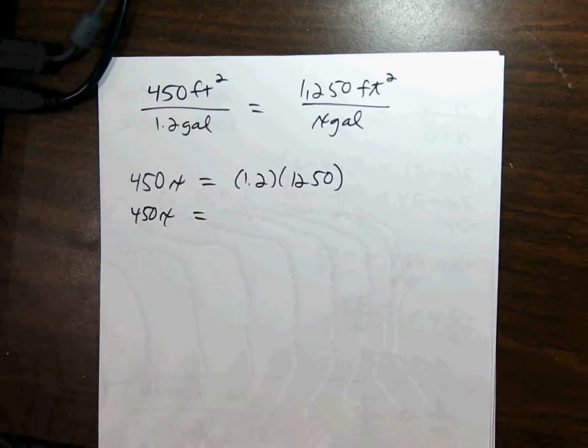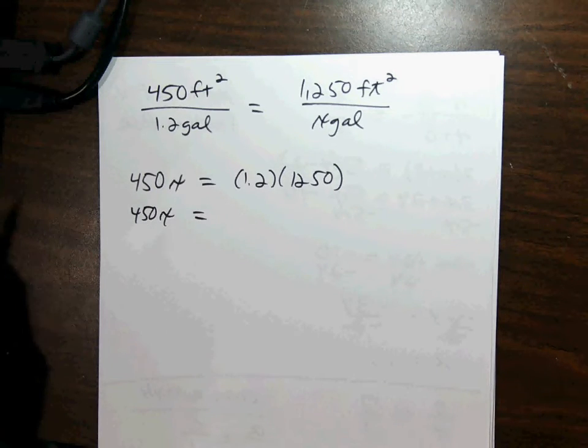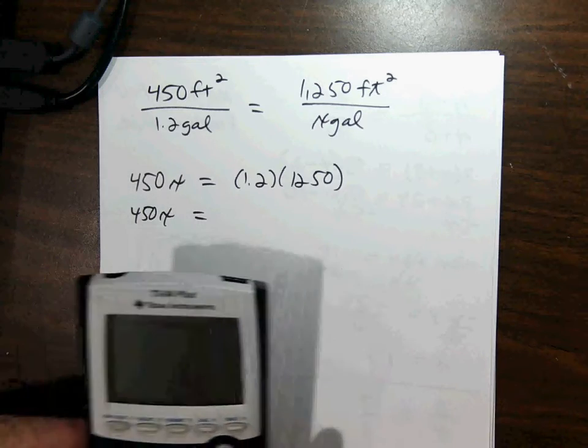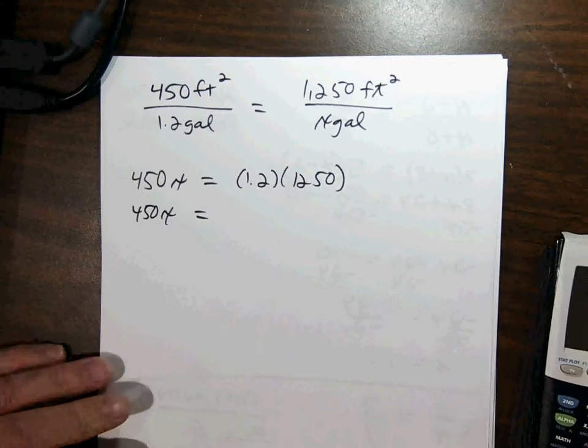So 450x equals, when I do that, oh, come on, book. The book doesn't tell me. Alright, so let's do it ourselves here. I've got a different calculator here, my apologies, I was playing around with a different one. What does that say? 1,500.